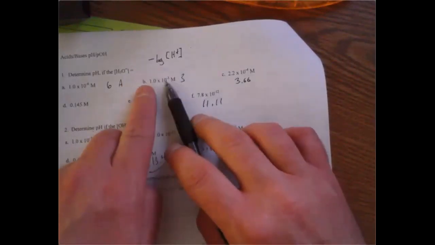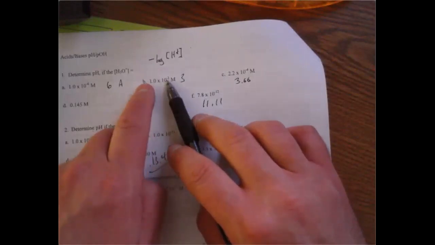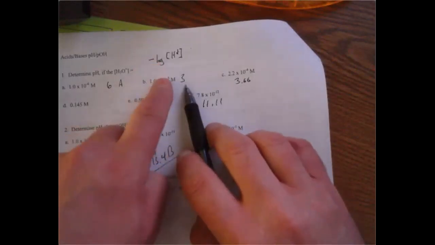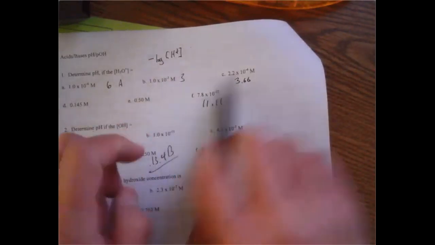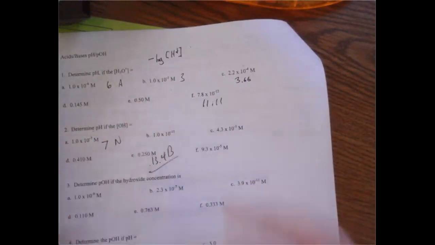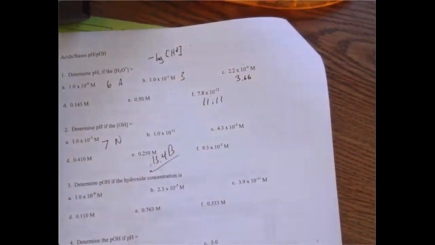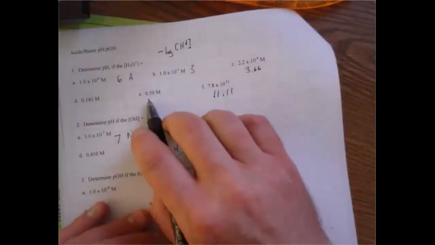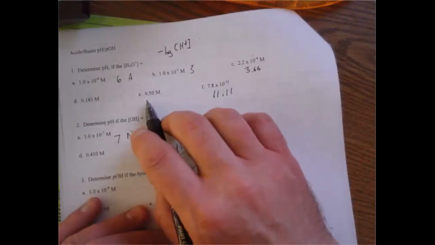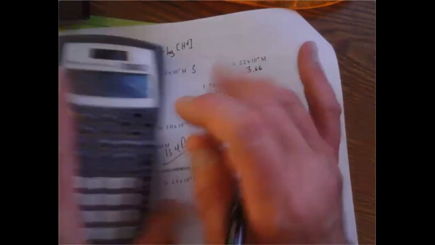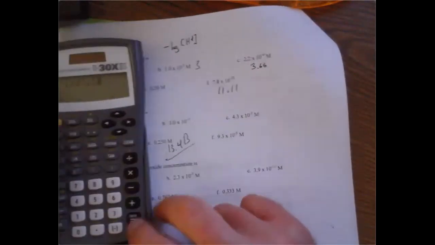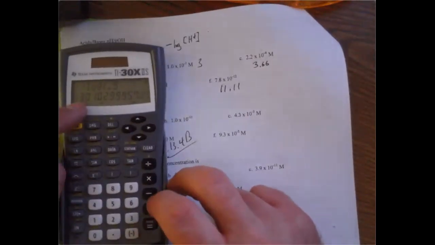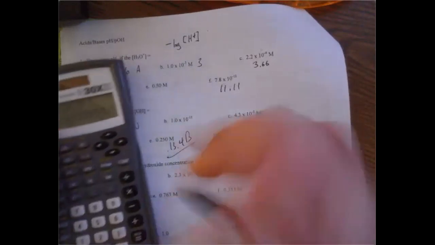When it's just 1 times 10 to the negative something, then negative log would be equal to that exponent. But when you have a number that is different than that, you actually have to fill it out. In reality, this is 5 times 10 to the negative 1, right? So what do we expect? Well, negative log 0.5. We're going to get something less than 1. Well, we get 0.3.